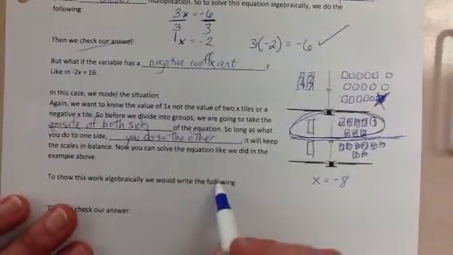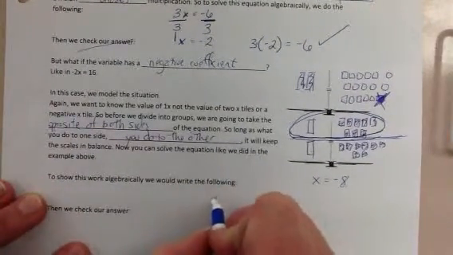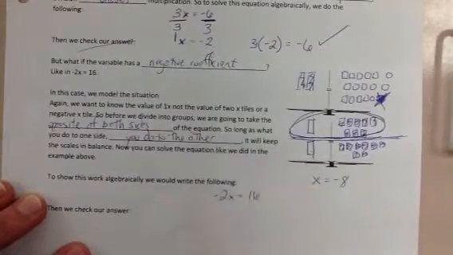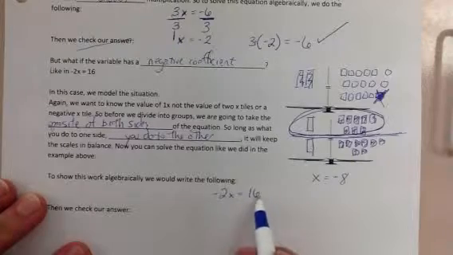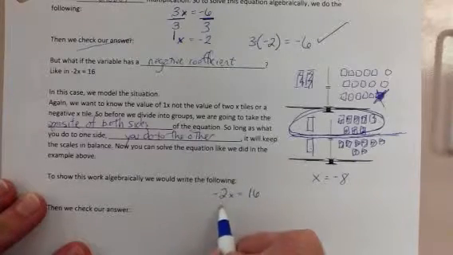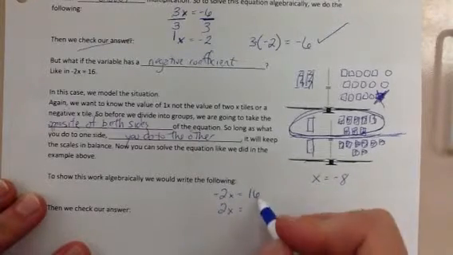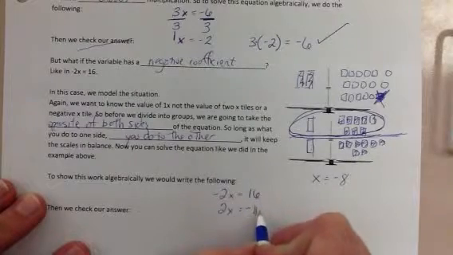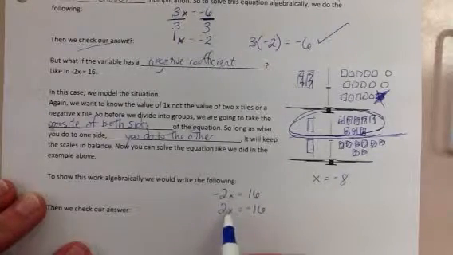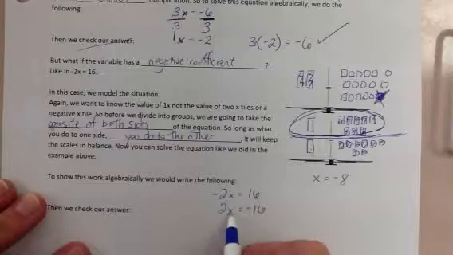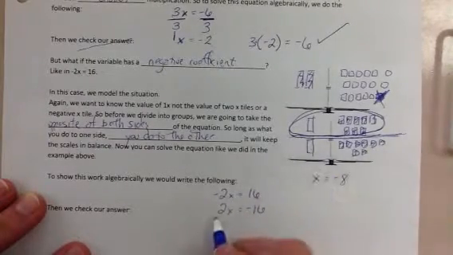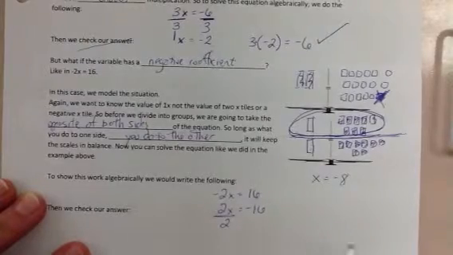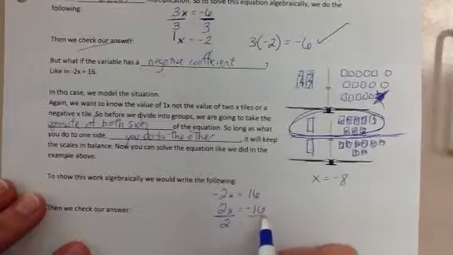So showing this algebraically, we would write, again, -2x equals +16. But remember, it was 2 steps this time. First, we took the opposite of both sides. So the opposite of -2x is +2x. And the opposite of +16 is -16. And now we have x being multiplied by 2. And what we want to do is divide this side into 2 groups. And whatever we do to one side, we have to do to the other.